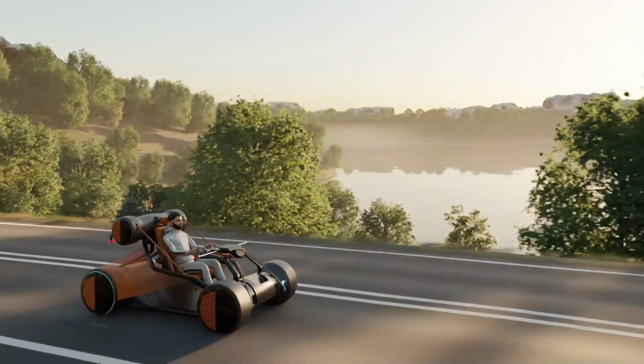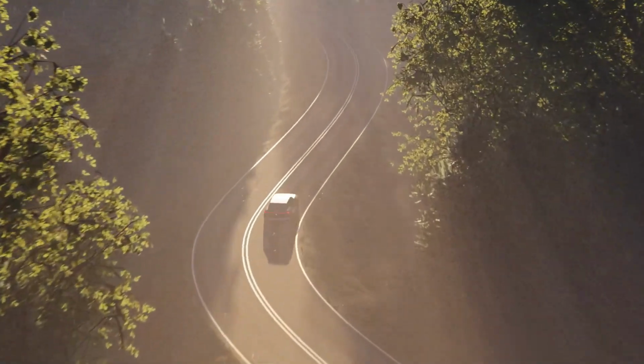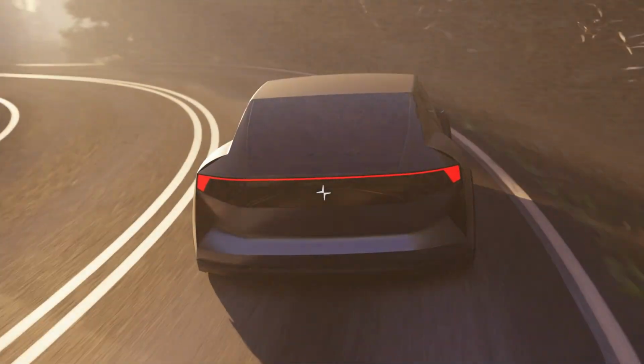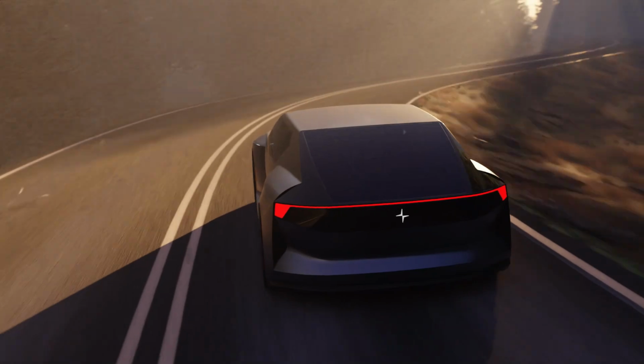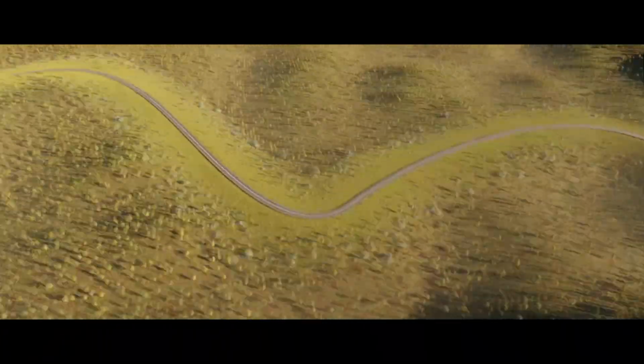Hello there! If you clicked on this video, that means that you want to make this kind of render. A road inside a forest, maybe a car moving. Today I'm going to show you a highly modular environment scene that I made for you to showcase your car design or whatever you want to use it for. That's up to you. As you can see, this scene is highly customizable.